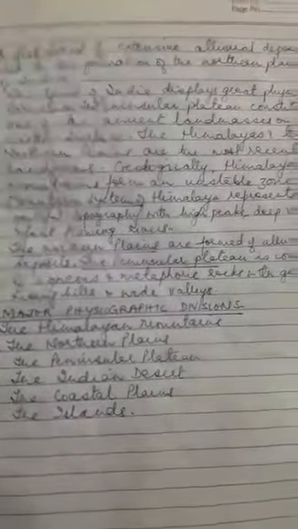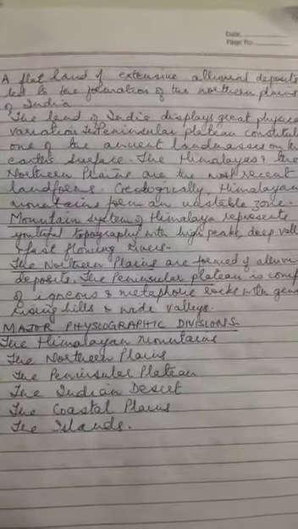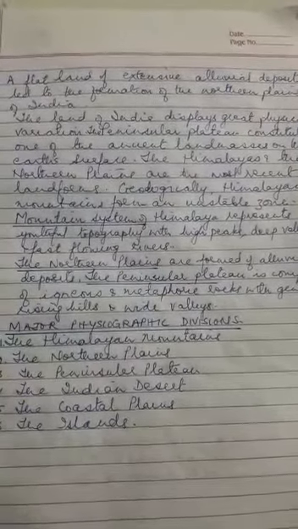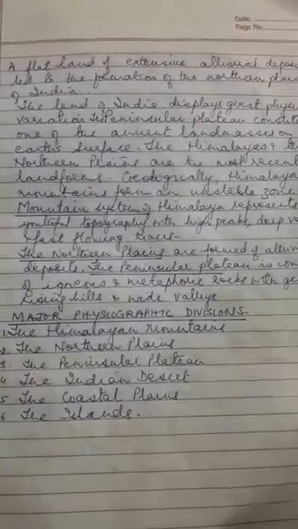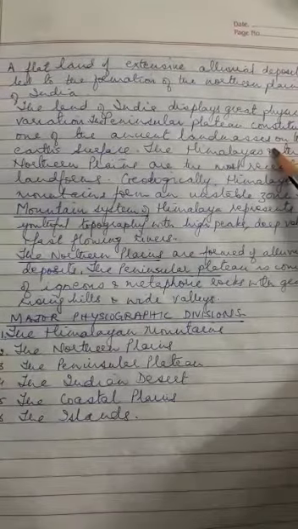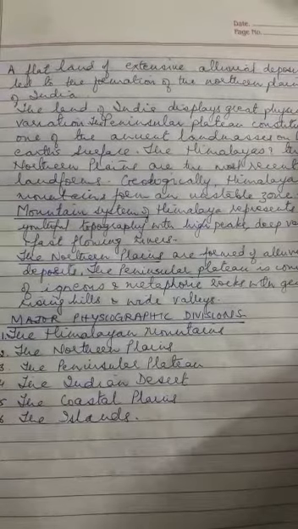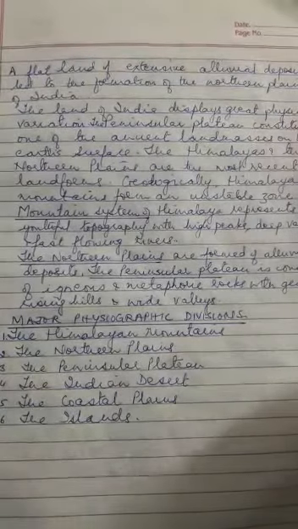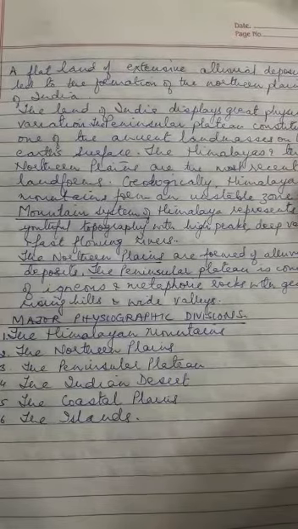Now we further move on. A flat land of extensive alluvial deposits led to the formation of the northern plains of India, and here we have the most agricultural production. The land of India displays great physical variation. That is, we have mountains, valleys, rivers, and desert areas also. The Peninsular Plateau constitutes one of the ancient land masses on the Earth's surface. The Himalayas and the northern plains are the most recent landforms.